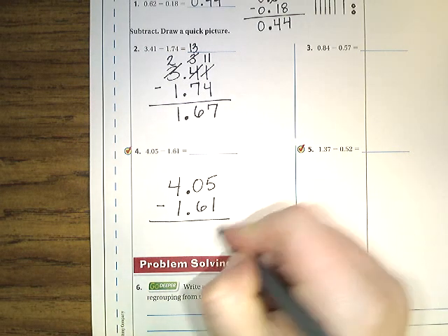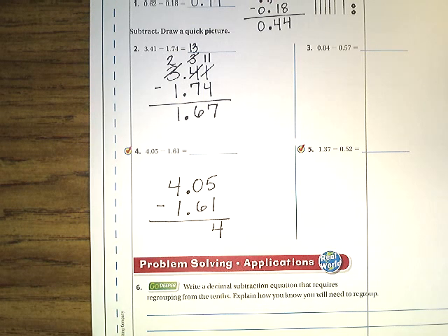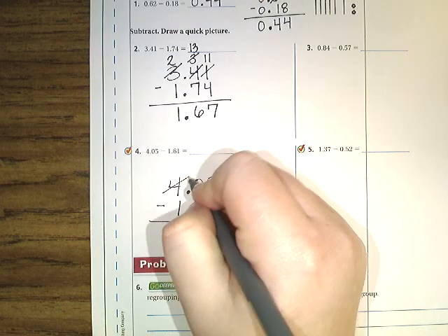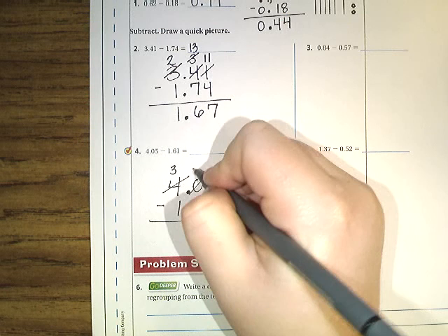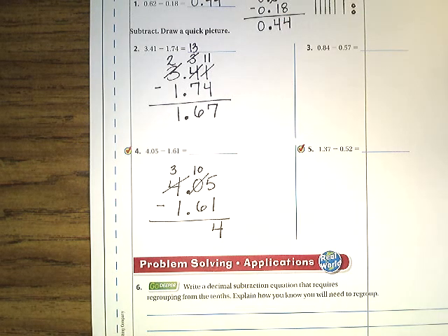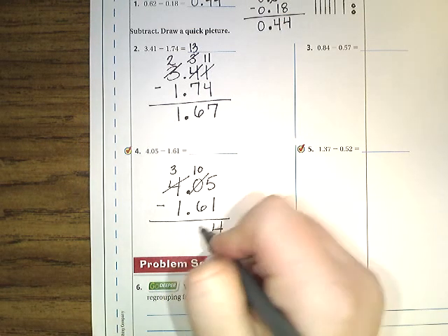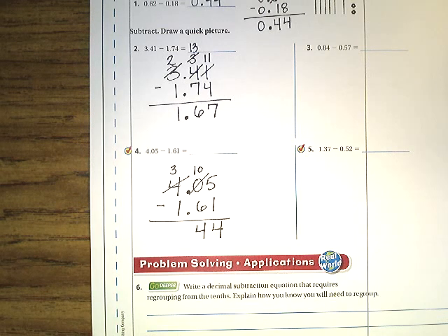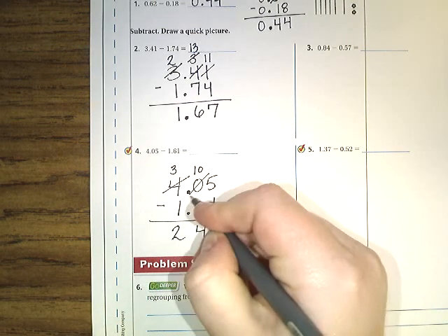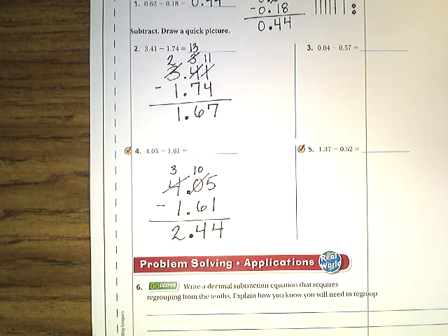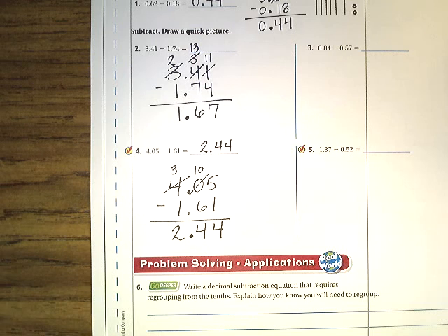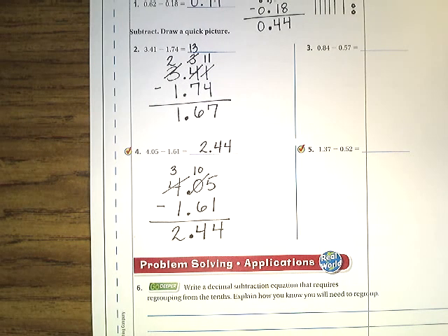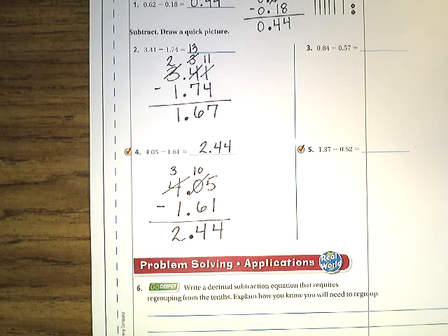5 take away 1 is 4. 0 cannot take away 6, so we have to borrow from the 4, and that becomes 3. The 0 then becomes 10. 10 take away 6 is 4. And 3 take away 1 is 2. Bring that decimal point straight down into our answer. Our answer is 2 and 44 hundredths.